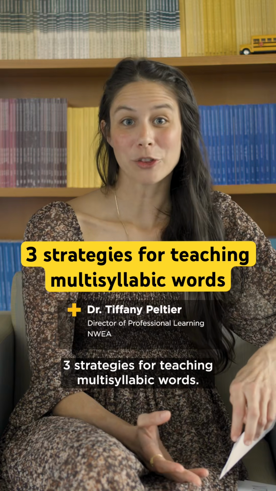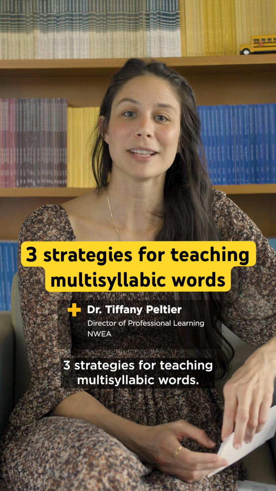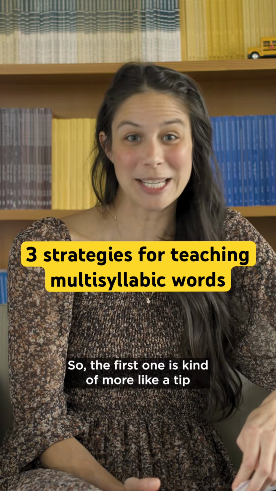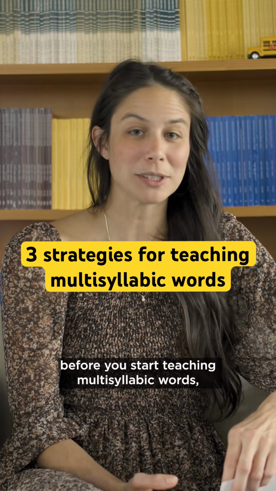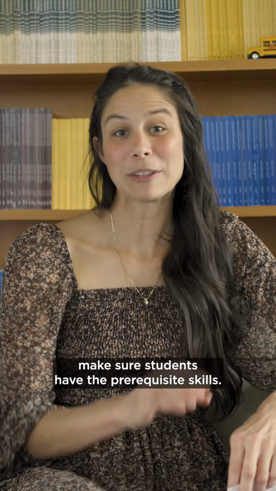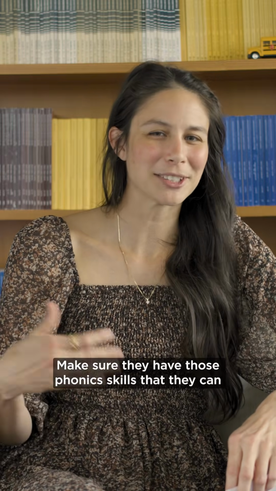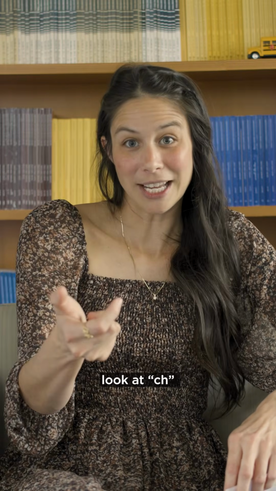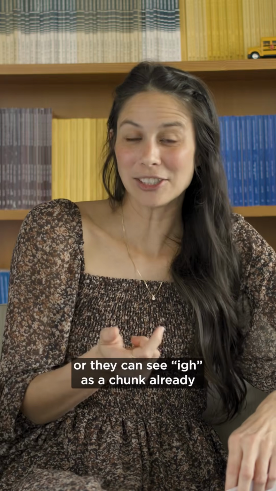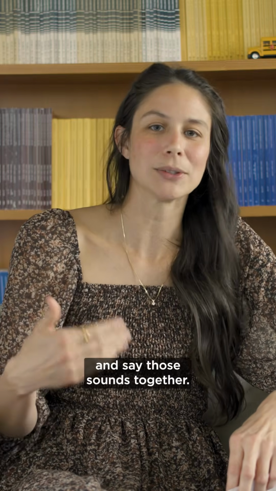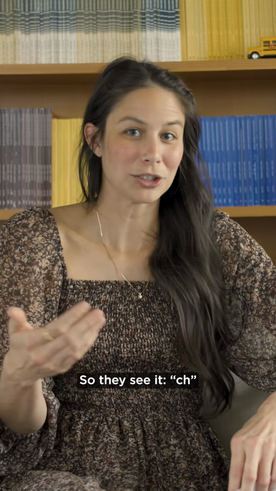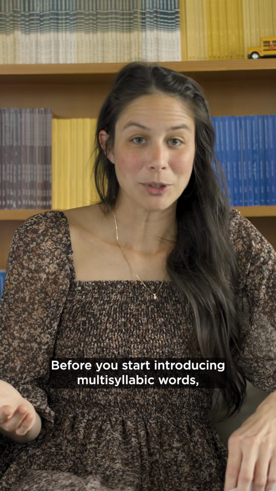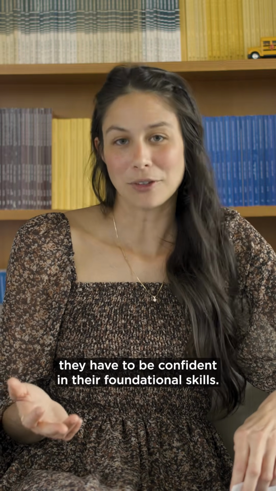Today we're going to talk about 3 strategies for teaching multisyllabic words. So the first one is kind of more like a tip. Before you start teaching multisyllabic words, make sure students have the prerequisite skills. Make sure they have those phonics skills, that they can look at CH or they can see IGH as a chunk already and say those sounds together. So they see it, ch, and they say it. Before you start introducing multisyllabic words, they have to be confident in their foundational skills.